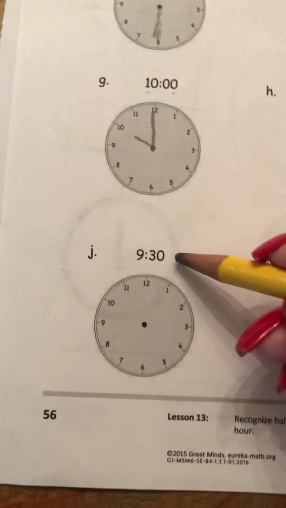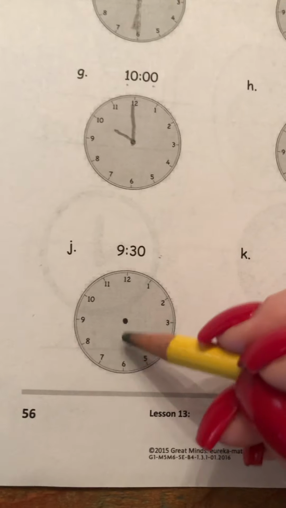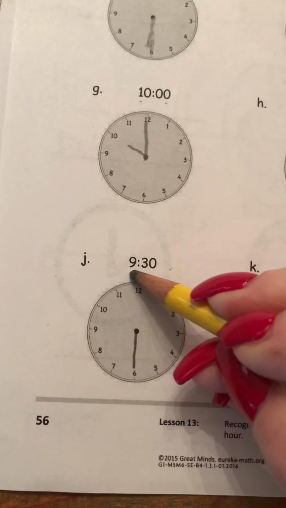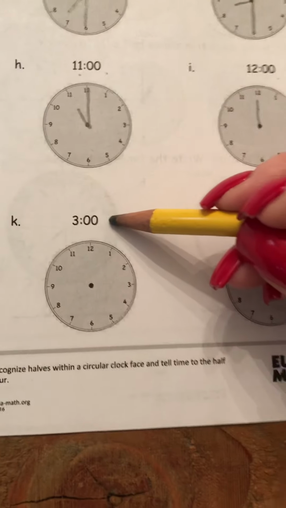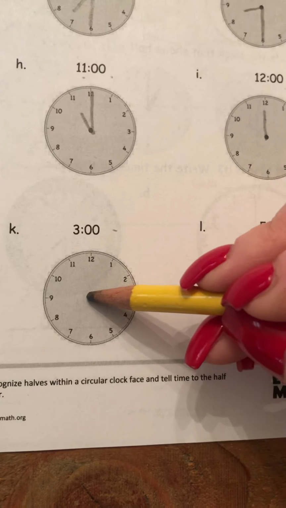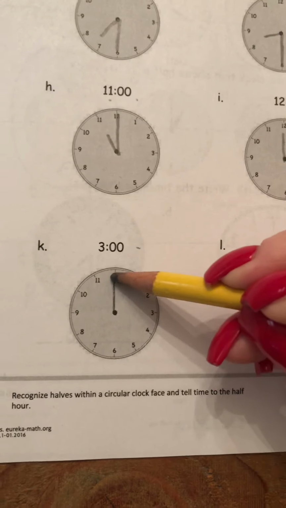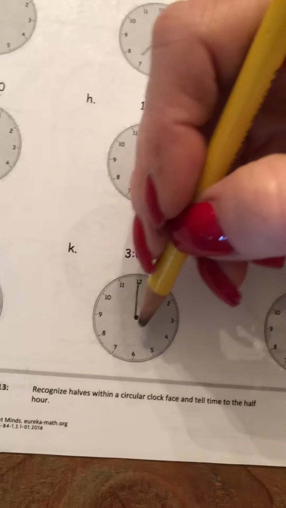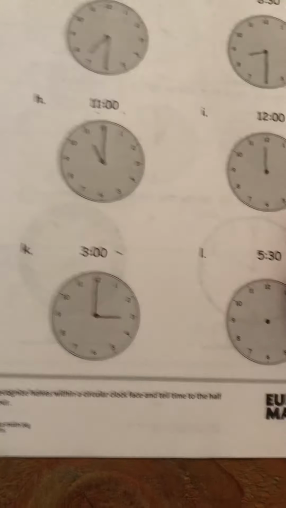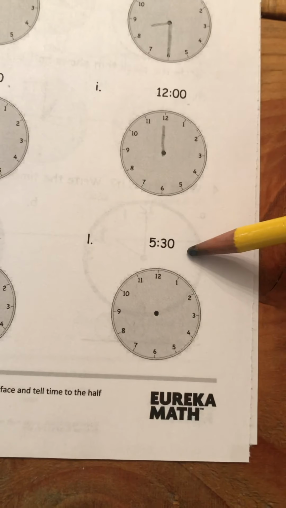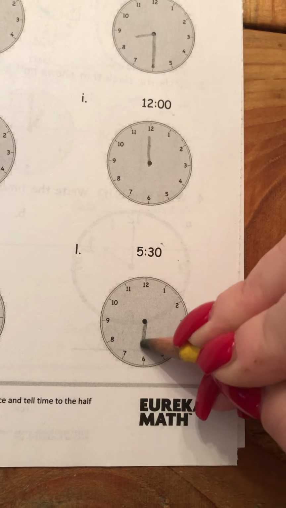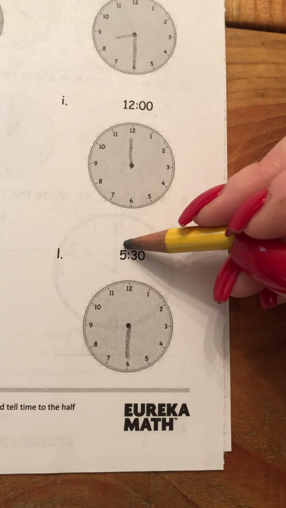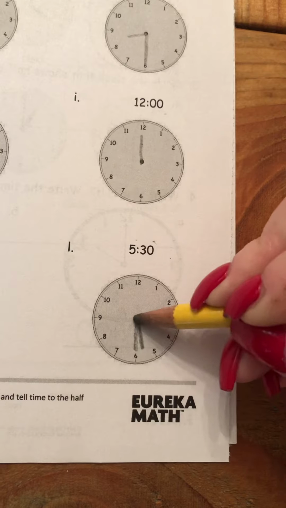Now we're going to do 30 again, and we know that when it's 30, the long hand points at the 6. And our hour hand has the 9, so it's going to be just past the 9. The o'clock means the long hand will point at the, say it, 12. And the hour hand will point at the 3. And we have 5:30. That means with the 30, our minute hand points at the 6, and our hour hand points just past the 5, so it's 5:30. Nice job.